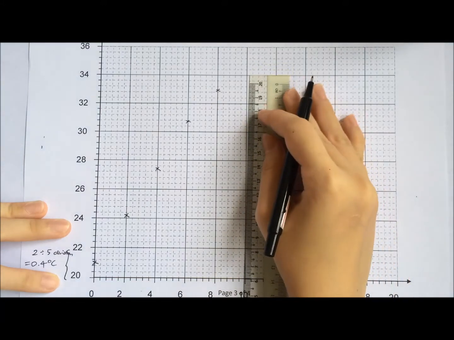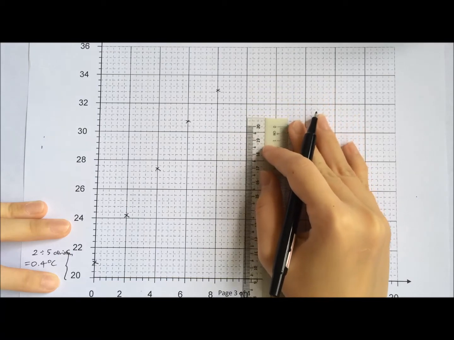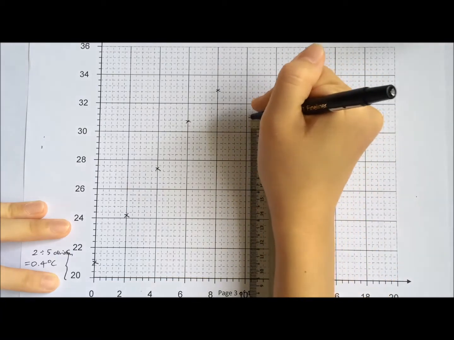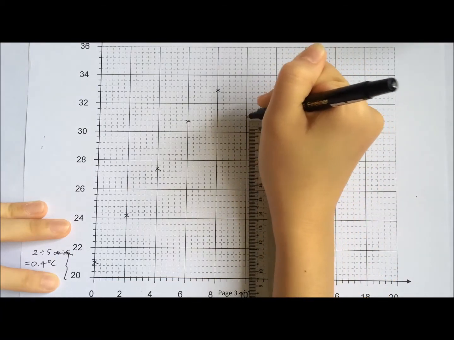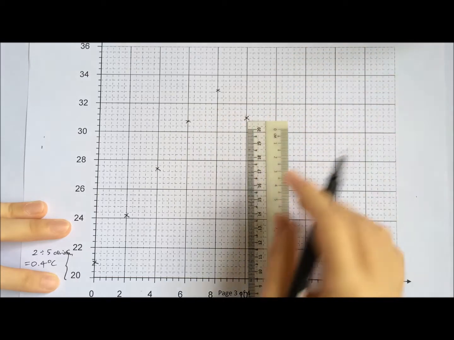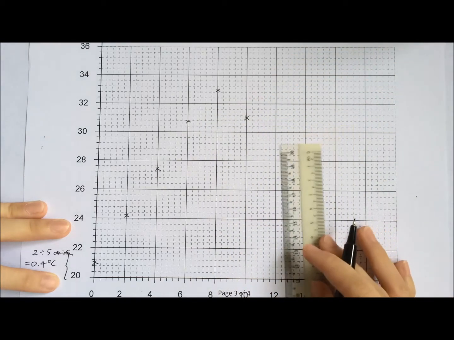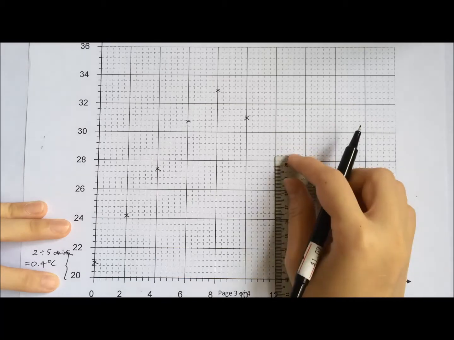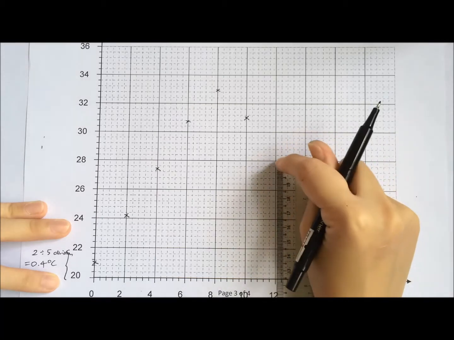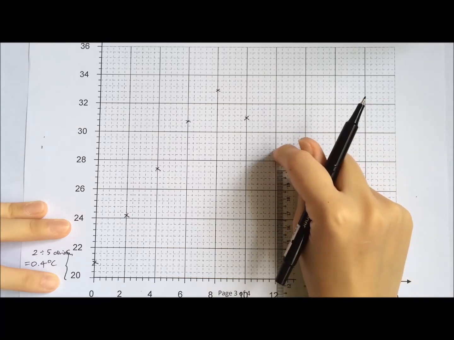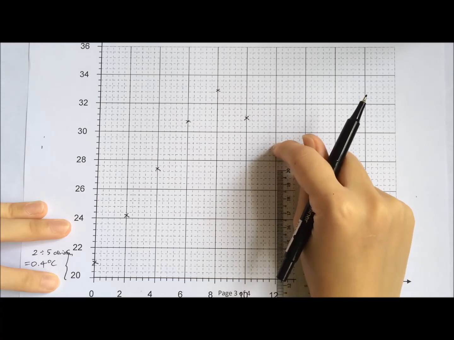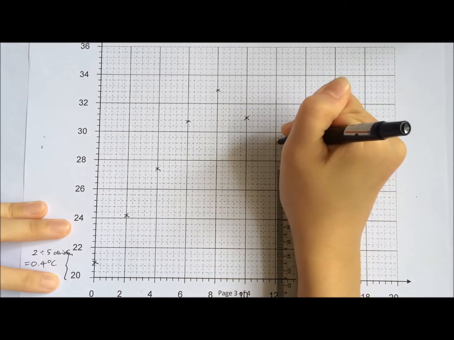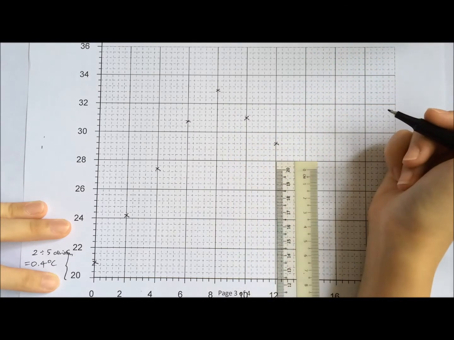Next one, 31 degrees Celsius, so temperature is coming down. 31 degrees Celsius will be between 30 and 32. The last point, 29.2 degrees Celsius. So 28.4, 28.8, 29.2, exactly on that third division over there.